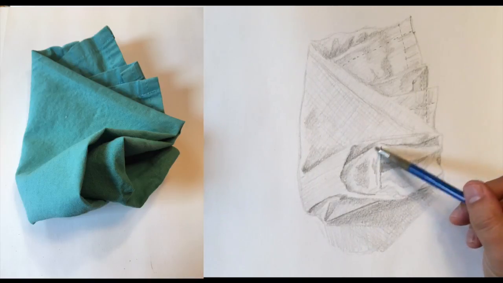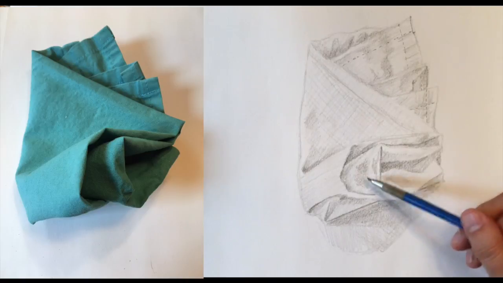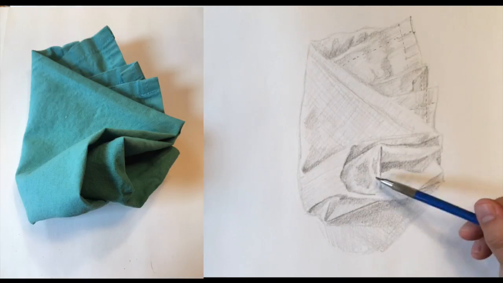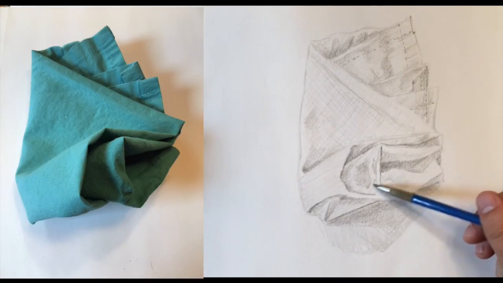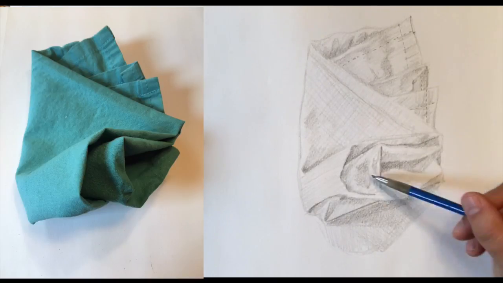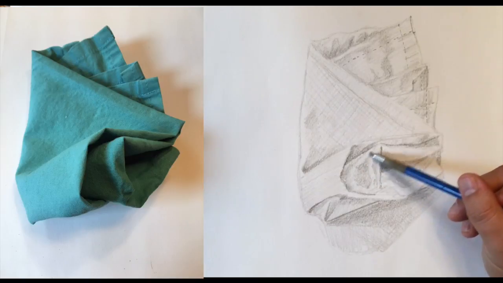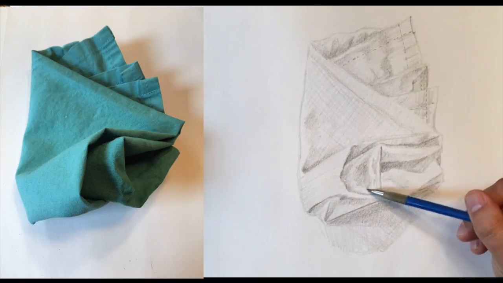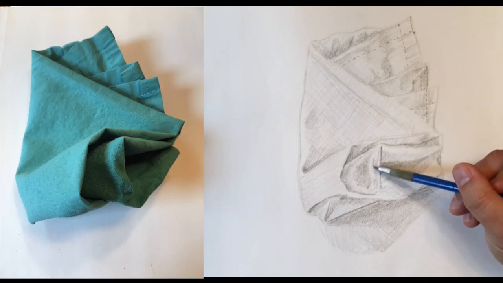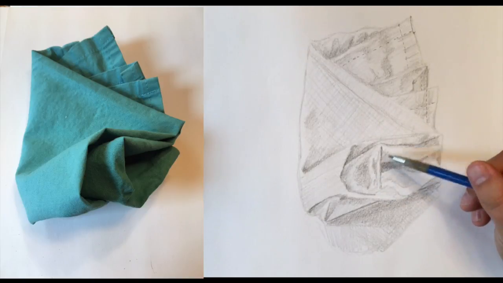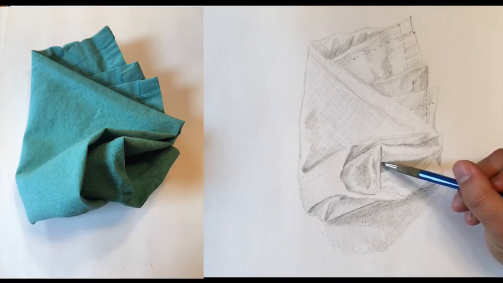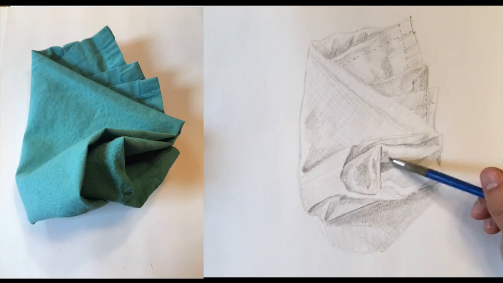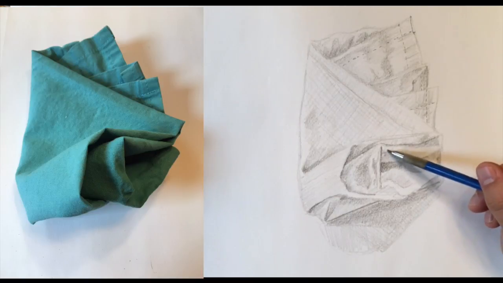So now I'm just going to quickly look at these areas that maybe are bright white and haven't been touched yet, and they're just too flat. So I'm going to go over them very quickly, very lightly, so that I can maintain the brightness for the most part. And then maybe come through here and do some more.